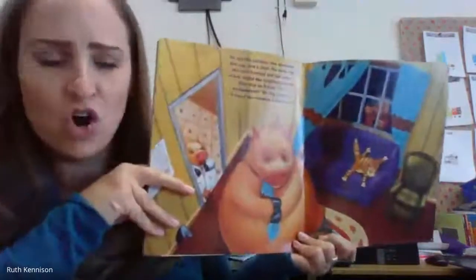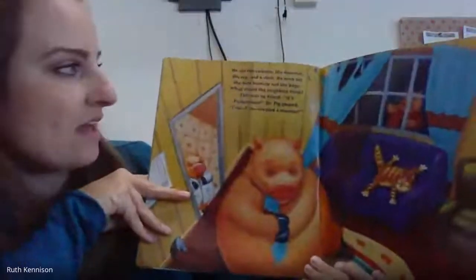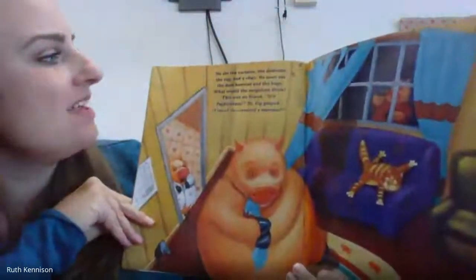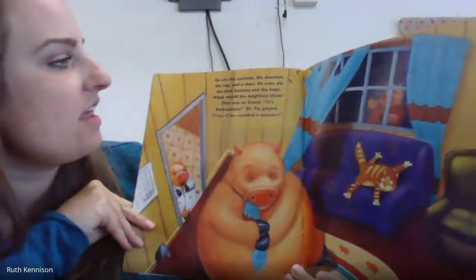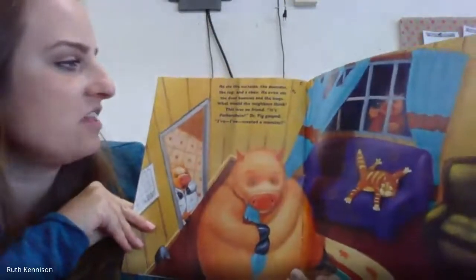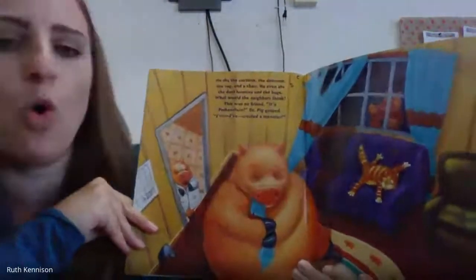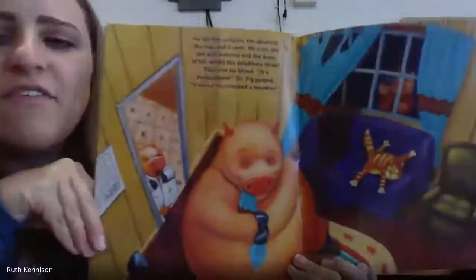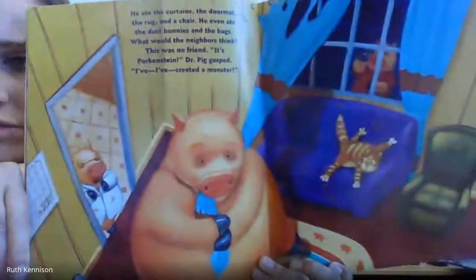He ate the curtains, the doormat, the rug, and even the chair. He ate the dust bunnies and the bugs. What would the neighbors think? This was no friend. It's Porkenstein, Dr. Pig gasped. I've created a monster.